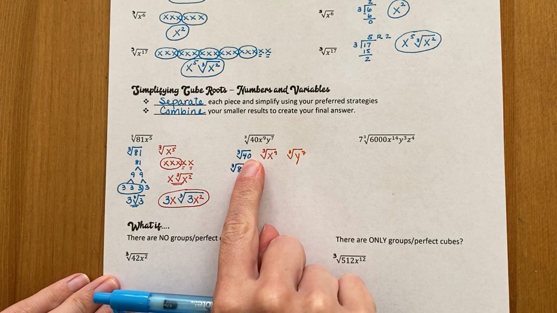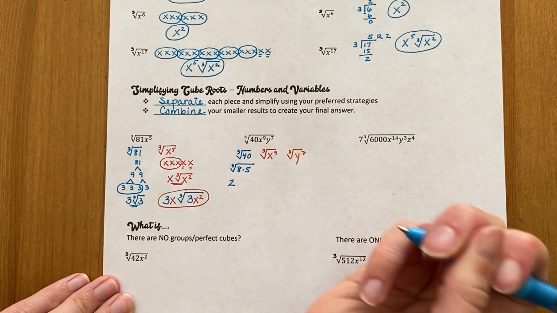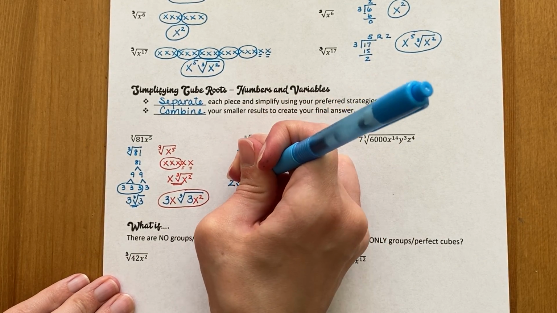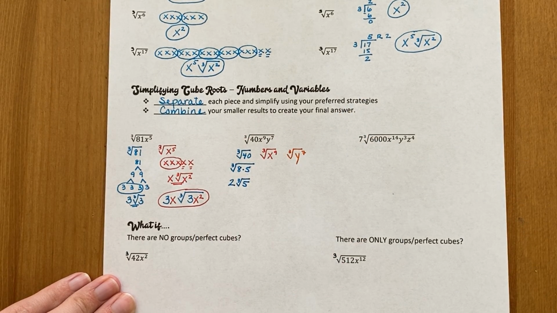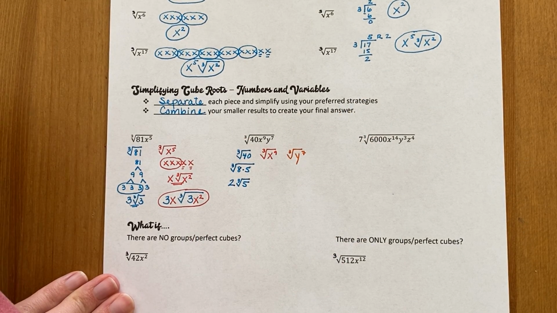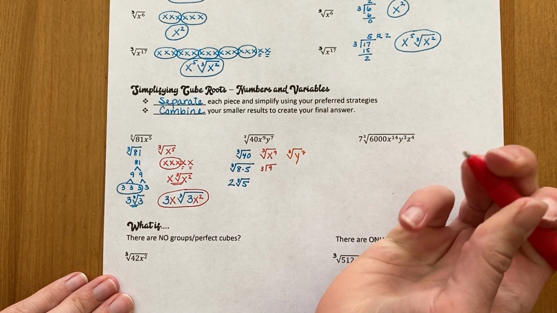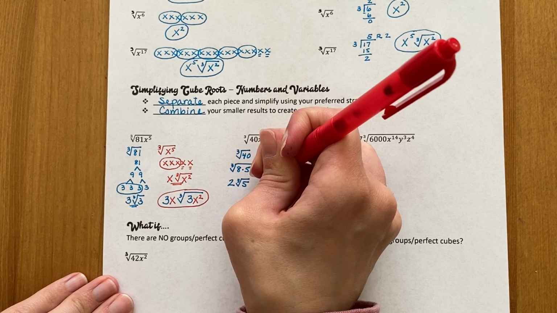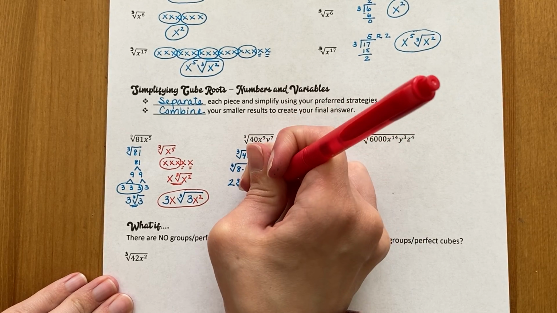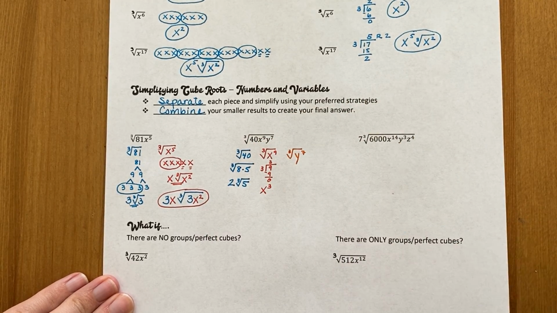All right, the cube root of 8 is 2. And the cube root of 5 I can't do because that would be a decimal, so that part just comes down. All right, on the next chunk, I would need to do 9 divided by 3. That goes in 3 times, with actually no remainder. So that means I'm just going to have x to the 3rd as part of my answer.